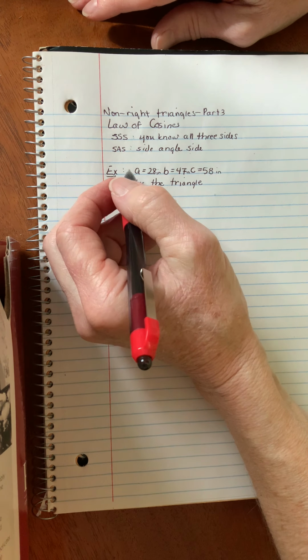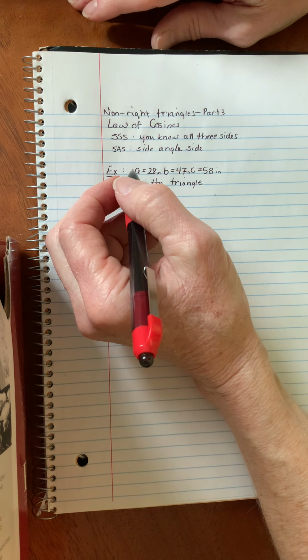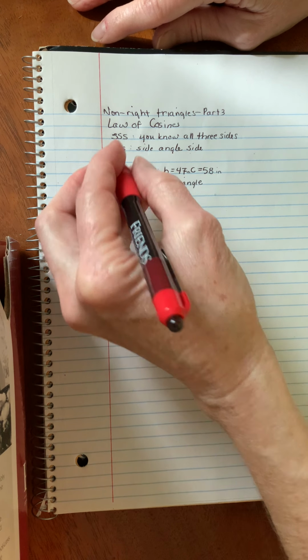Now, the law of cosines is much like the Pythagorean theorem.